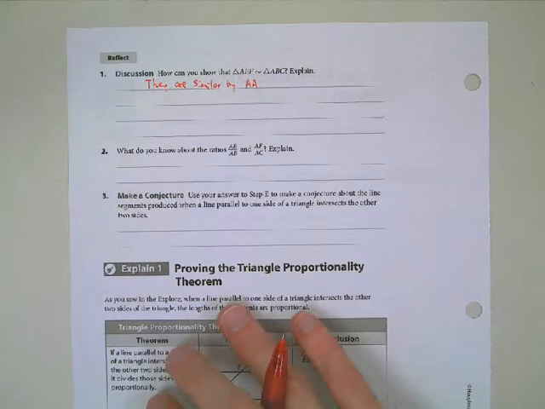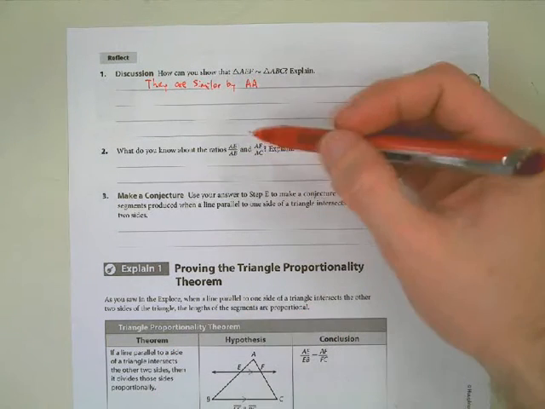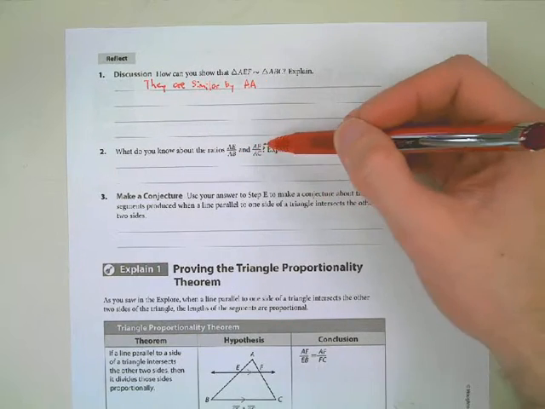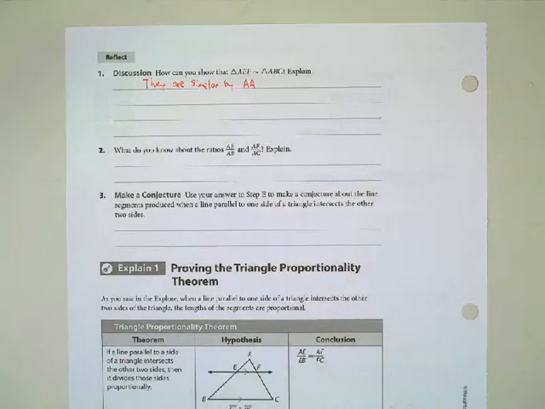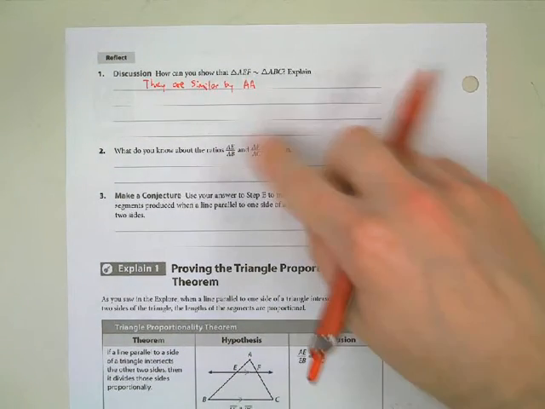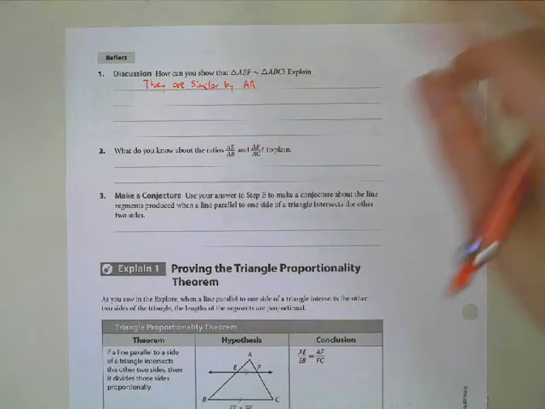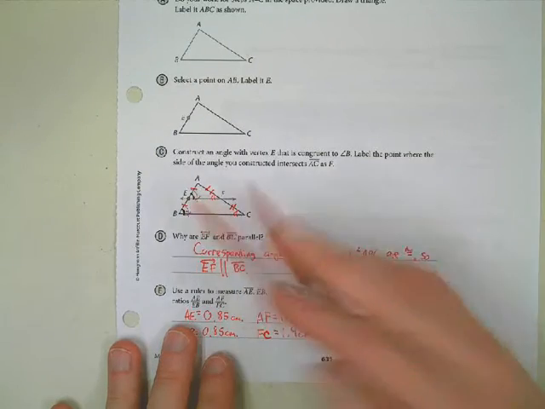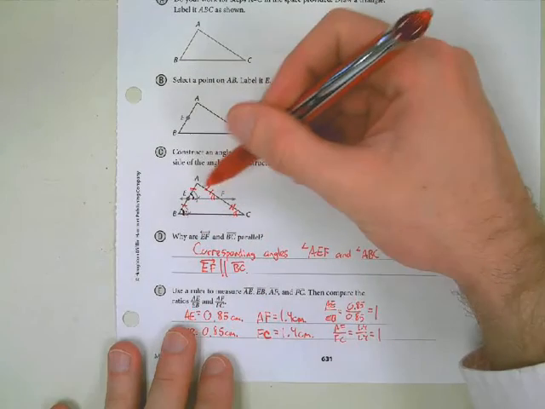So what do we know about the ratios of AE over AB and AF over AC? Now these are different ratios, right? If we go back, AE over AB, and then AF over AC. What do we know about those ratios?